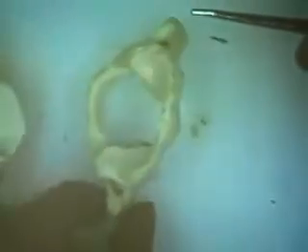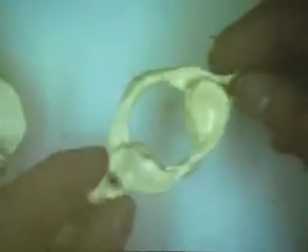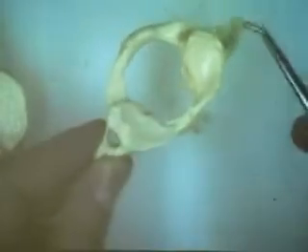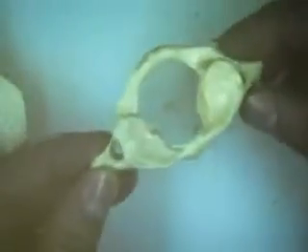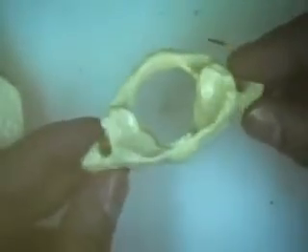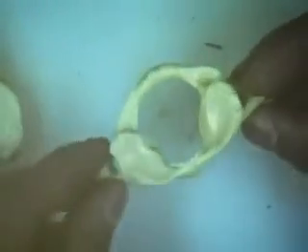Now there are two specific types of cervical vertebrae. This is the first vertebrae, and this is called the atlas. So this is the atlas. Like all cervical vertebrae, they have those holes on the sides. Our atlas is what we use to hold up our skull. So this is the atlas.